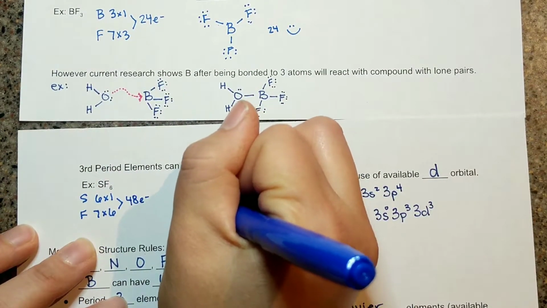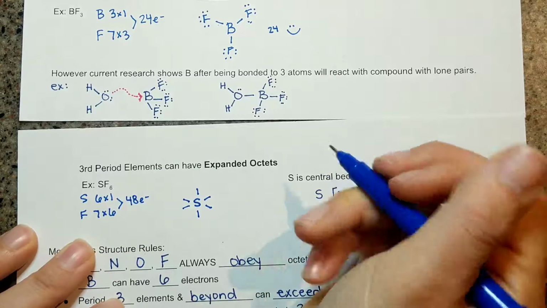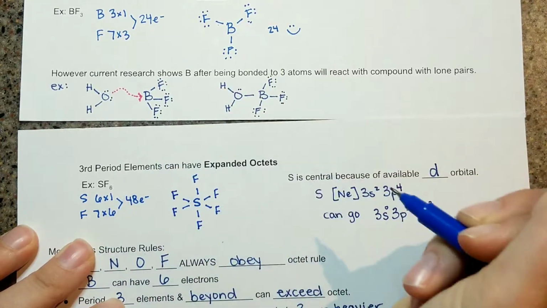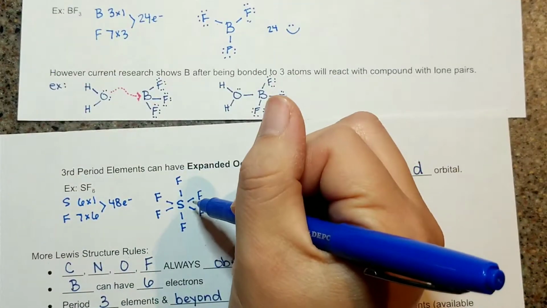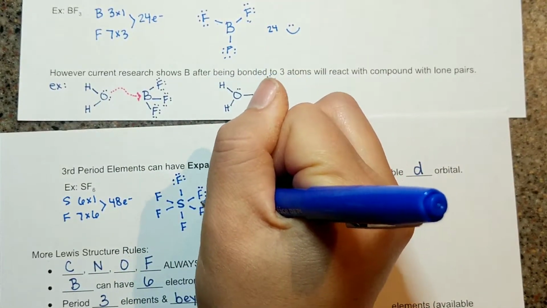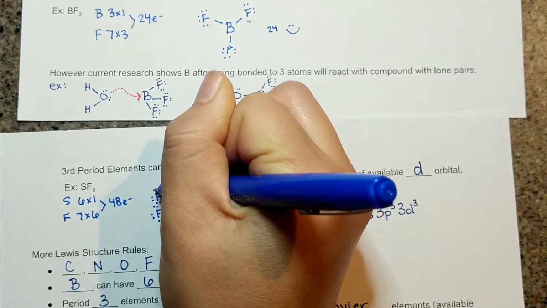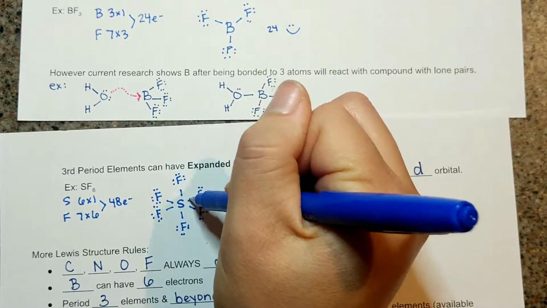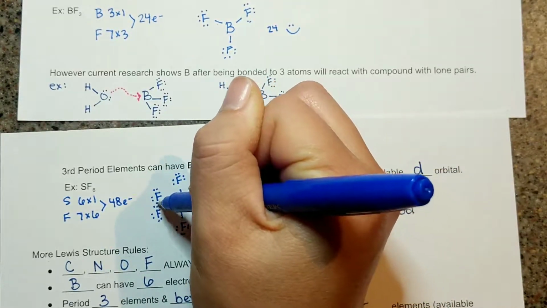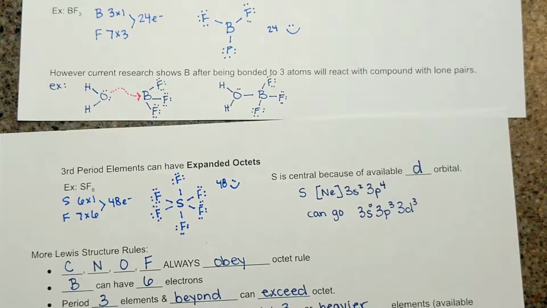Okay, sulfur is going to go in the middle, and then my 6 fluorines are going to come off. So I can have 6 bonded to my central atom, and then I fill octets. And then I count 2, 4, 6, 8, 10, 12, 14, 16, 18, 20, 22, 24, 26, 28, 30, 32, 34, 36, 38, 40, 42, 44, 46, 48. 48 electrons, which is what it wants.